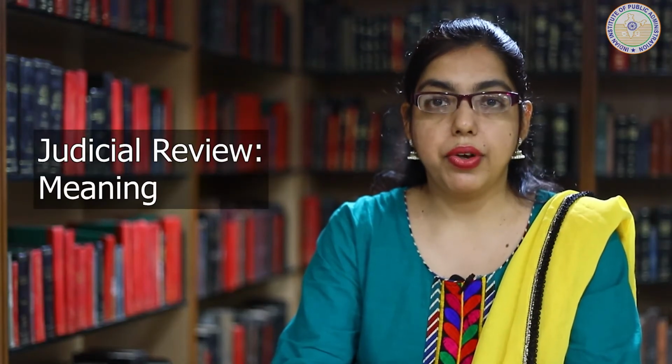Judicial review means review by courts of administrative action with a view to ensure their legality. It is a power of the Supreme Court and High Courts to review statutes and governmental actions to determine whether they conform to rules and principles laid down in the Constitution, which is the supreme law of the land. Any action by the government that violates the principles of the Constitution is invalid. Broadly speaking, judicial review in India comprises three aspects: judicial review of legislative action, judicial review of judicial decisions and judicial review of administrative actions.